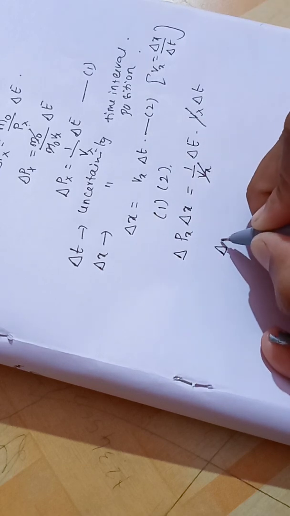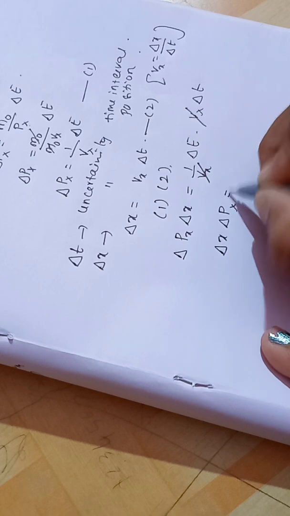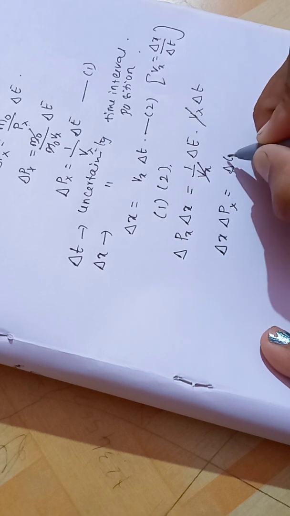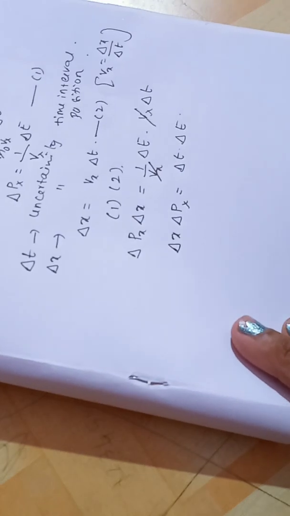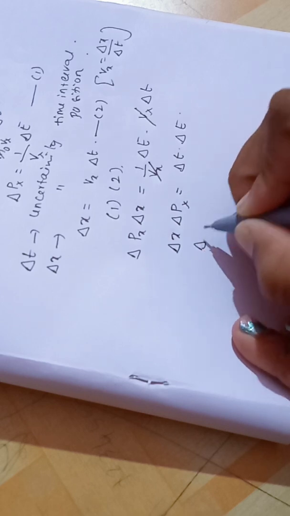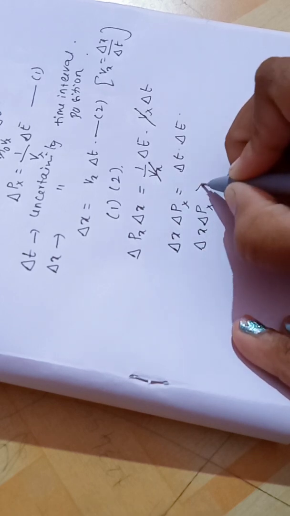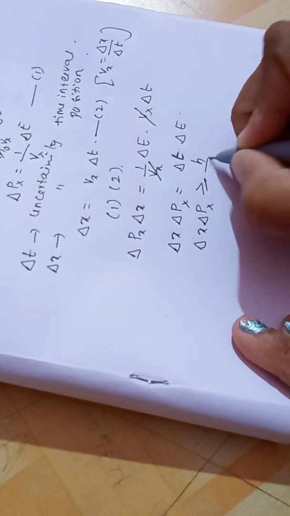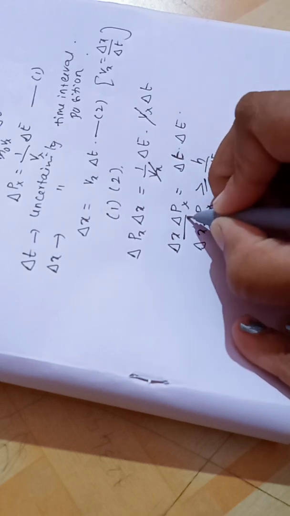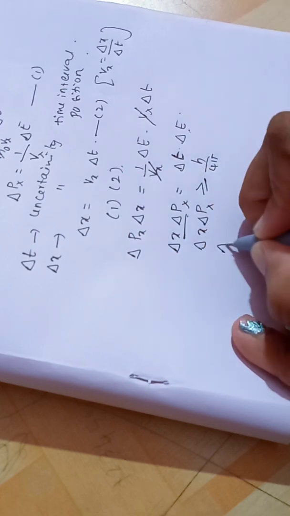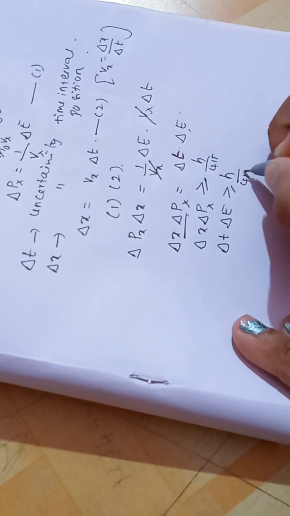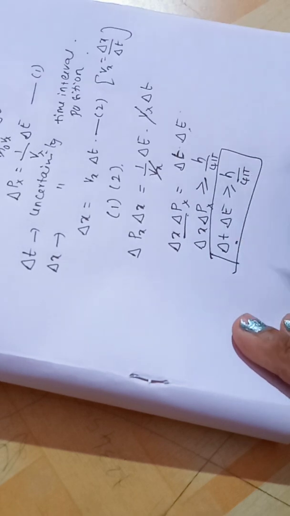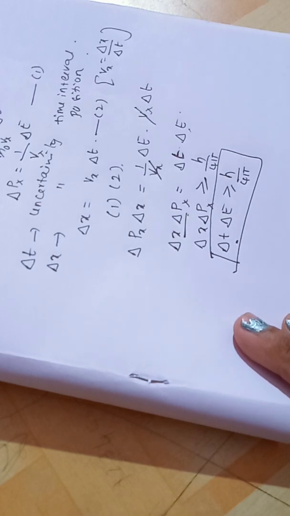So now we got delta x delta px is equal to delta t into delta E. But according to the Heisenberg uncertainty principle, delta x delta px is greater than or equal to h by 4 pi. As this is greater than or equal to h by 4 pi, then automatically delta t delta E is greater than or equal to h by 4 pi. So this is the time energy uncertainty principle.